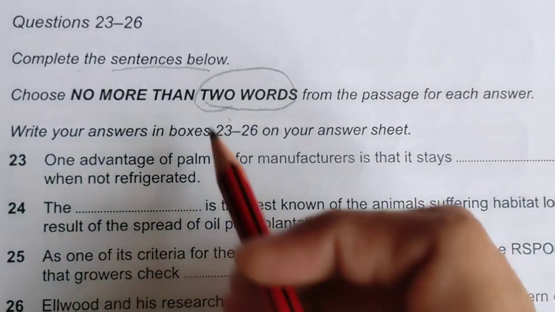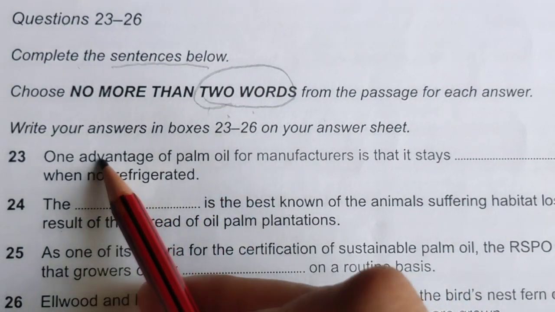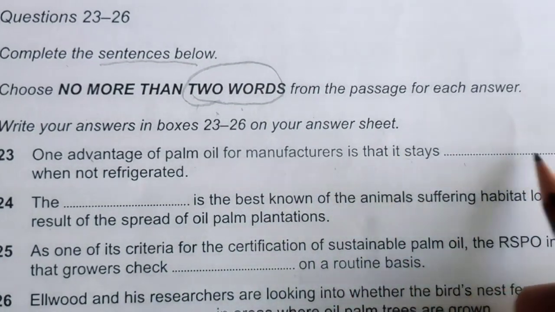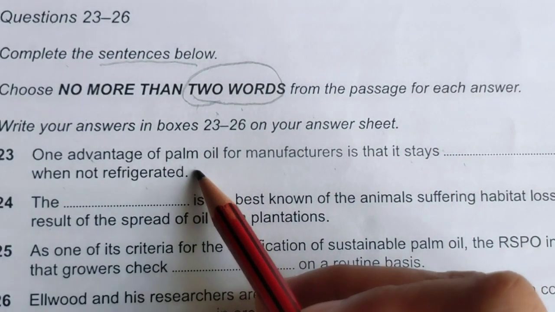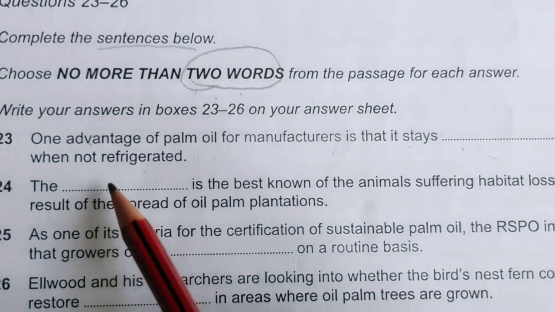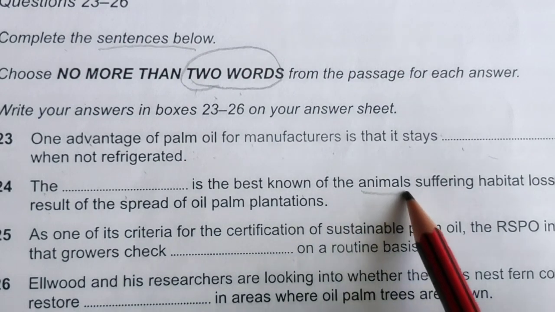Complete the sentences below with no more than 2 words. Okay. So one advantage of palm oil for manufacturers is that it stays even when not refrigerated. So where are we going to find this? Let's find out from the first paragraph and read the other one also. The dash is the best known of the animals.